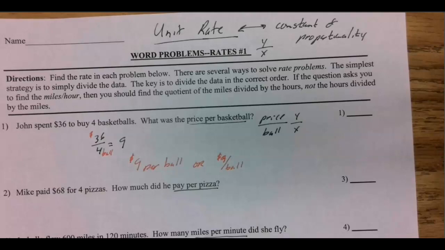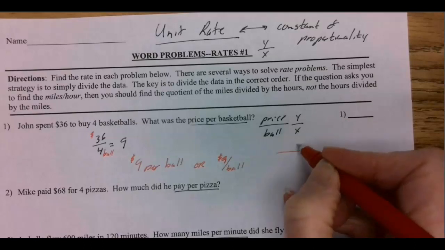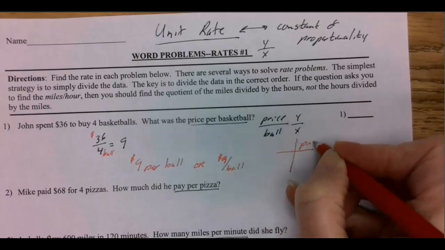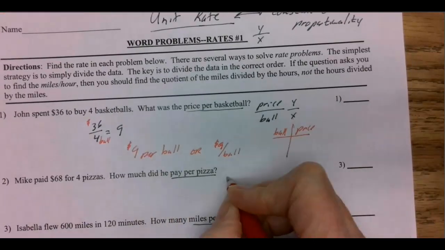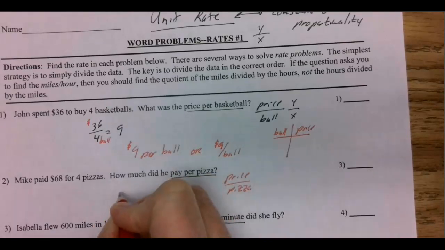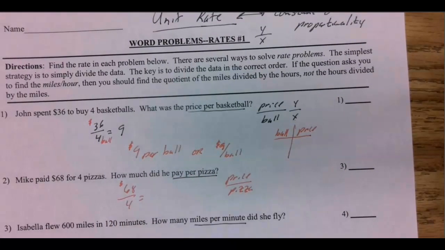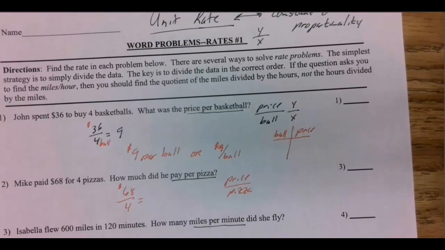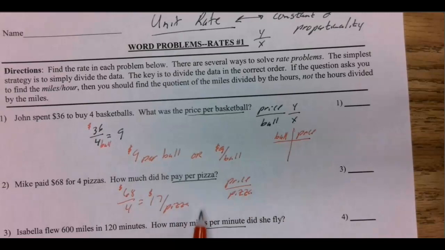Now, some of these other questions we might have to do a little bit more. So remember, it's always y over x. So you can always go back to your table and remember that price would go here and the number of balls would go there. Okay, so pay per pizza, it's going to be price over pizzas. So price over pizza is going to give you, sorry, I don't have that on the top of my head, so 68 divided by 4 would give us $17 per pizza. Or we might say it as $17 per pizza.